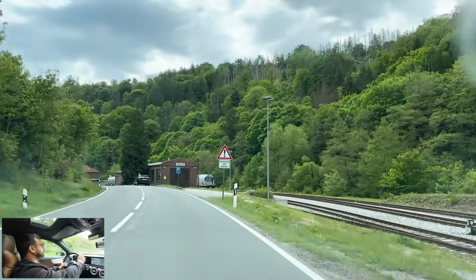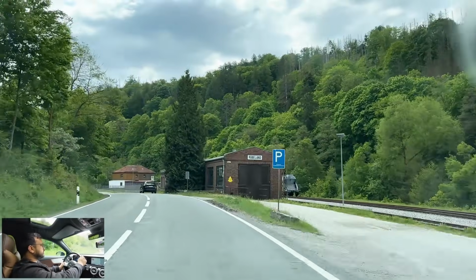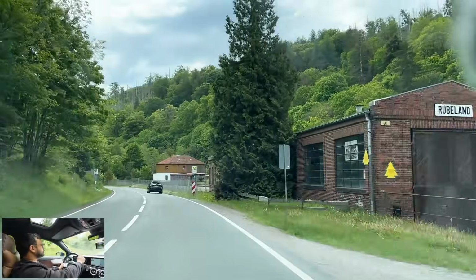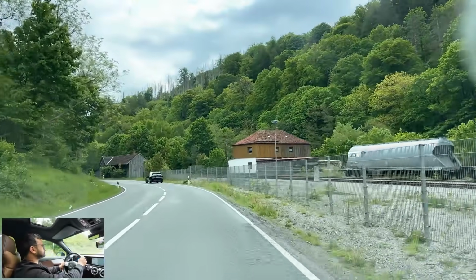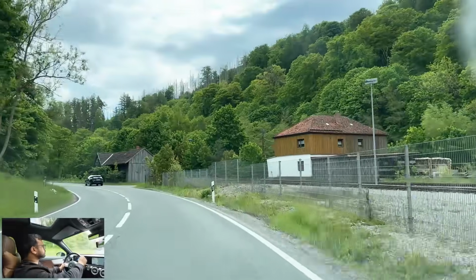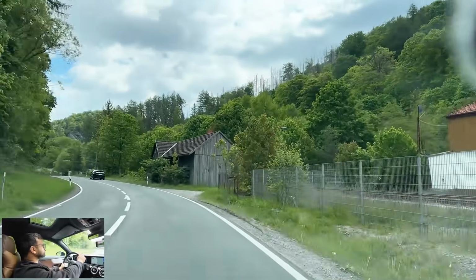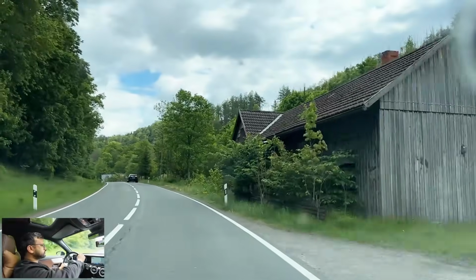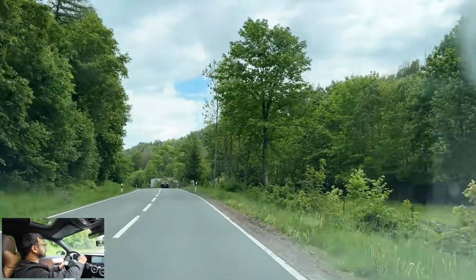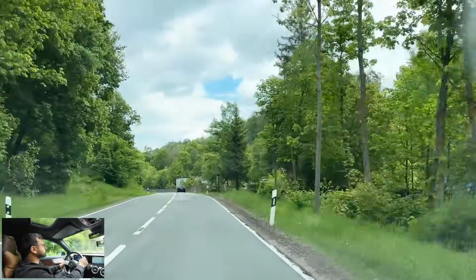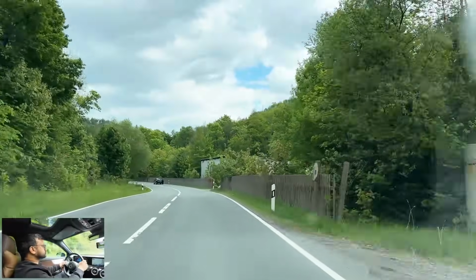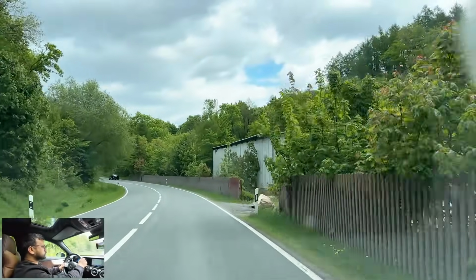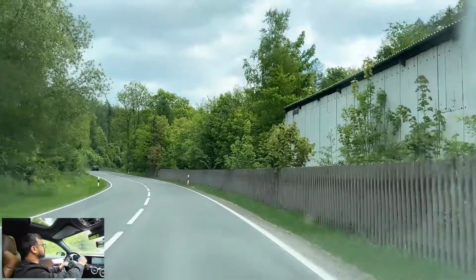Now the speed limit has changed from 100 to 70 km per hour. We must reduce our speed smoothly and not suddenly. As there is a turn, we have to take the turn smoothly. Still we haven't seen any change of speed signboard which confirms that the maximum speed is 70 km per hour.